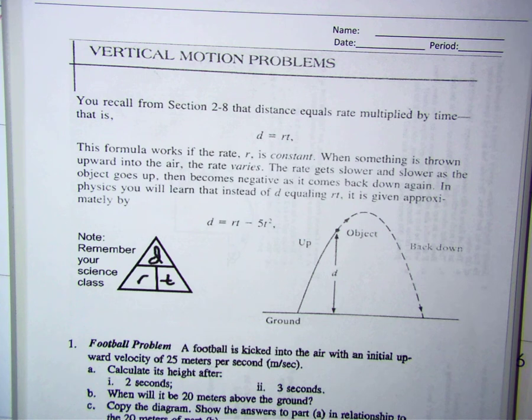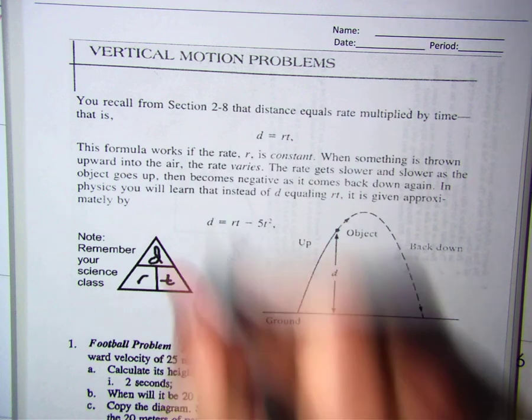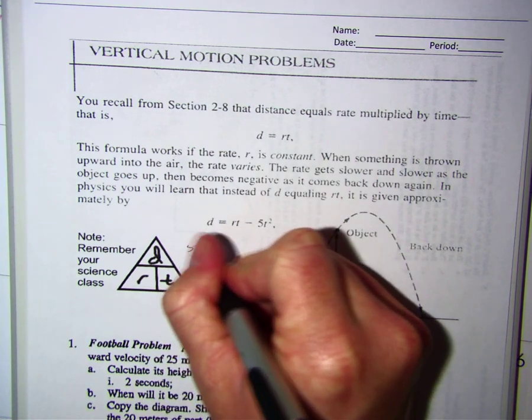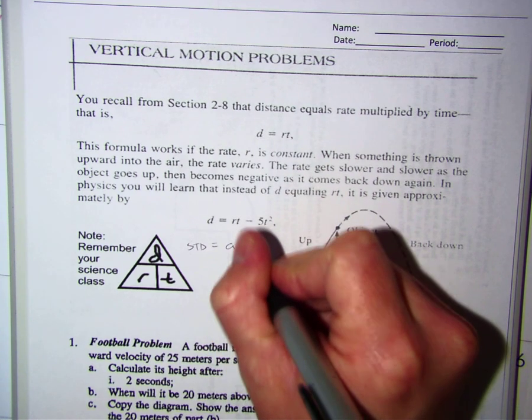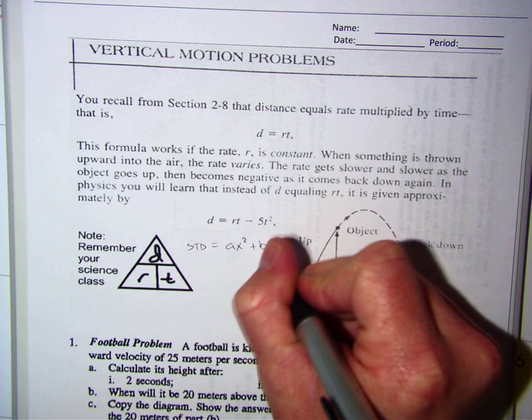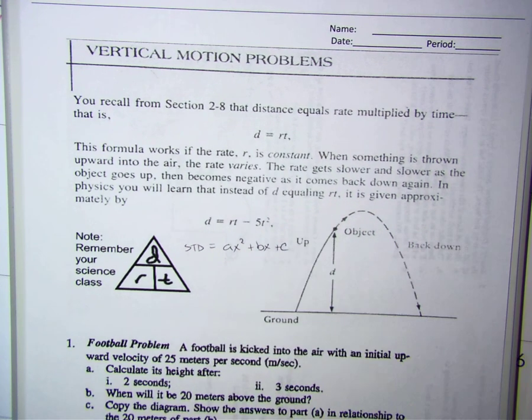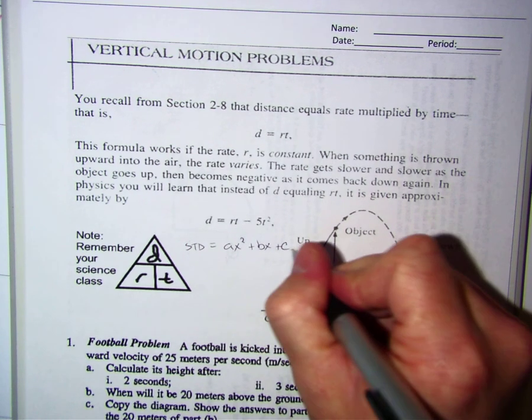The application of this becomes more complicated because we talked about our standard form of quadratics. What is the standard form of quadratic? Don't be shy. What is standard form? ax squared plus bx plus c equals 0. Okay. All right, so we've got our standard form.